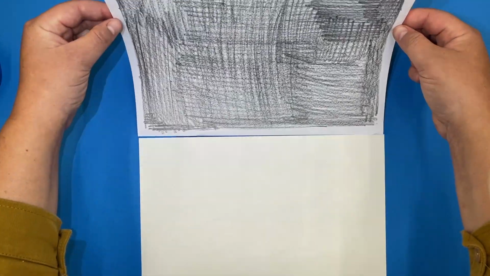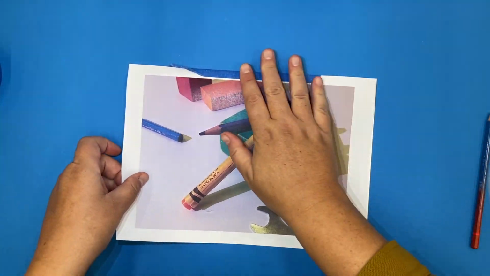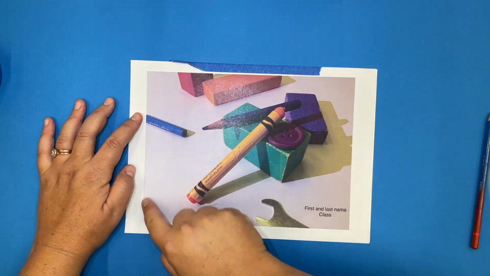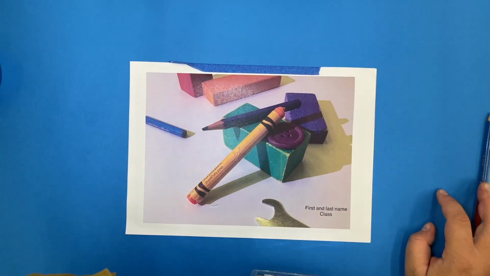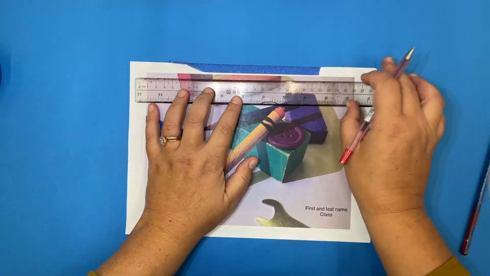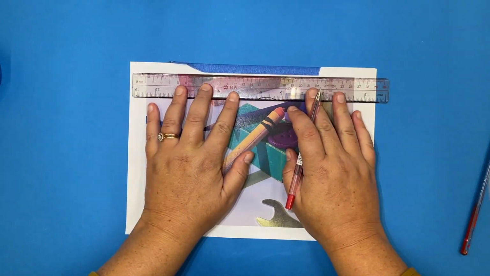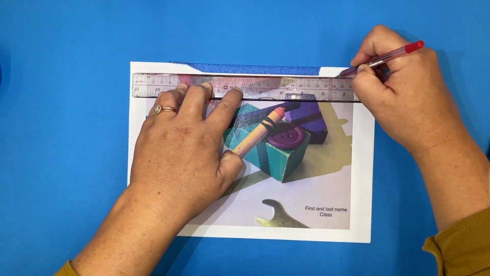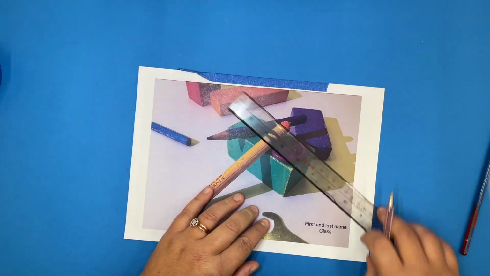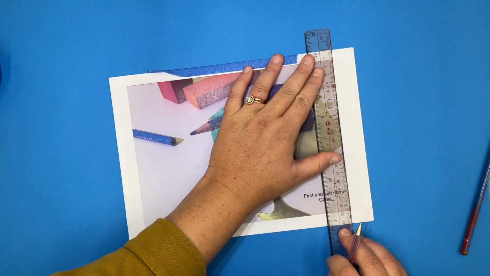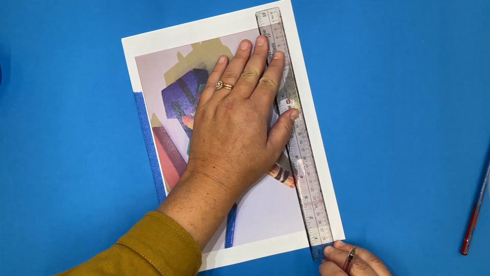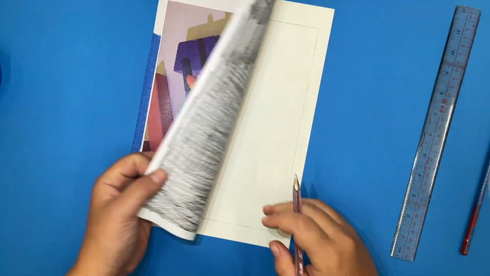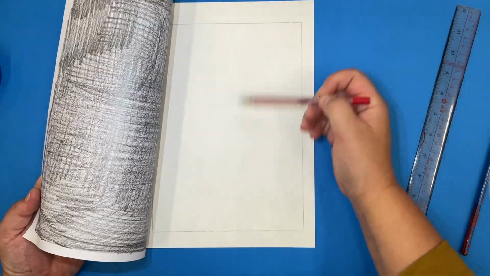Once my copy paper has a layer of graphite on the back, I will go ahead and flip it closed. And the very first step we're going to take is to outline the frame of our composition, because hopefully you have some cropped objects and we want them to not just be kind of ending in space, we want them to have a line that crops them out. Begin with a ruler and your pen to first outline.